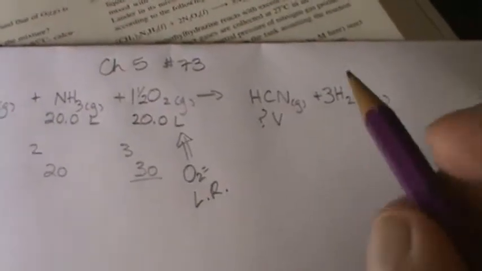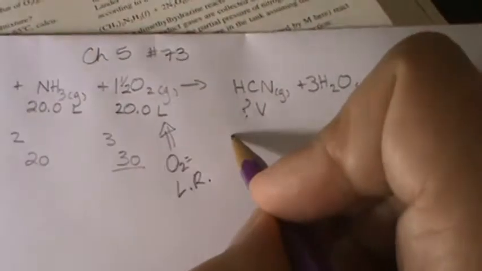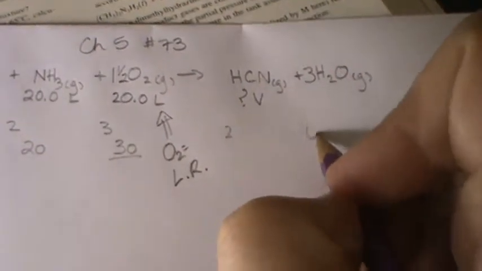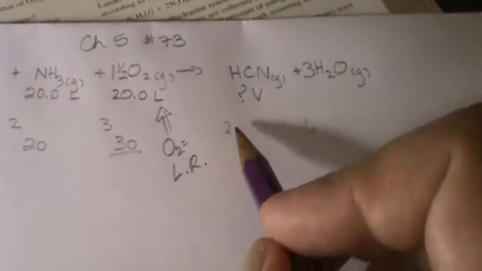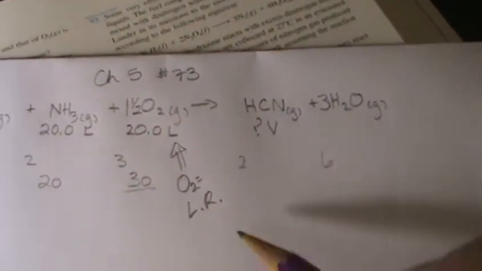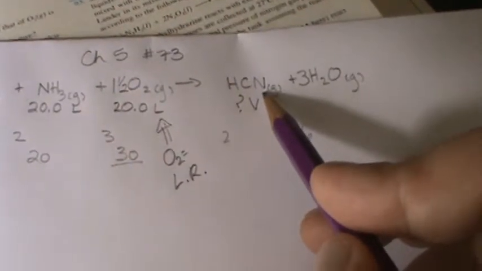Alright, so if we keep going through, we've multiplied everything by 2, then this would also be 2, and this one would be 6. So these are our new mole ratios. Okay, so they want us to say, how much volume can we make of HCN?